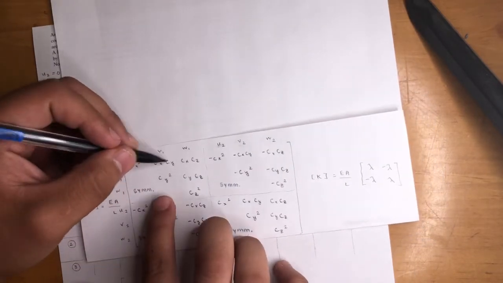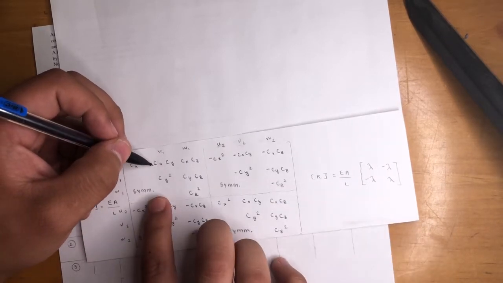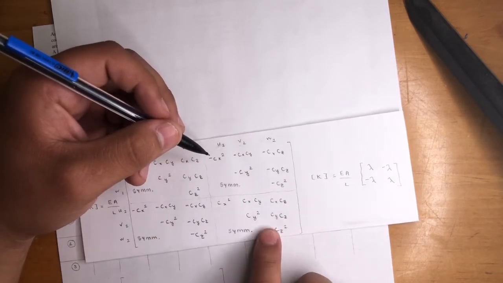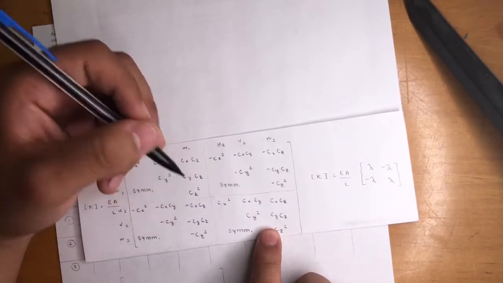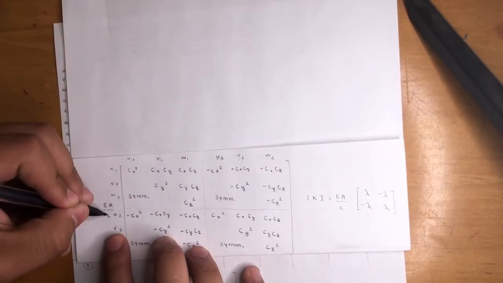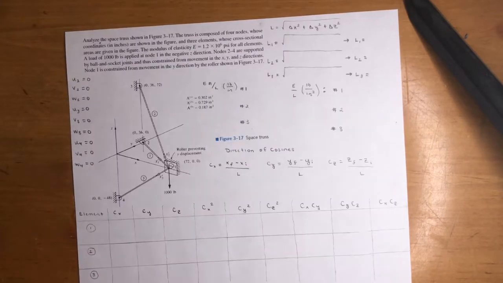I think the book calls this little 3x3 a lambda. It's a positive lambda here, and here they turn negative. Here they're negative, here they're positive. It's just divided into 4 quadrants, and that's all it is. But the reason I'm bringing this up is we want to find L for every single bar. So we really can't start doing the problem until we know the lengths.